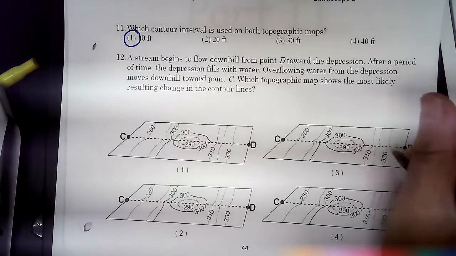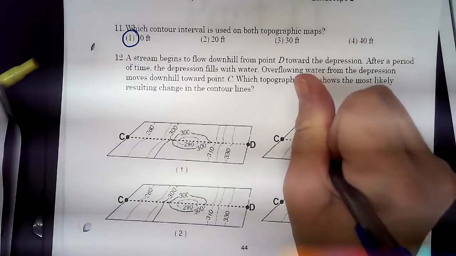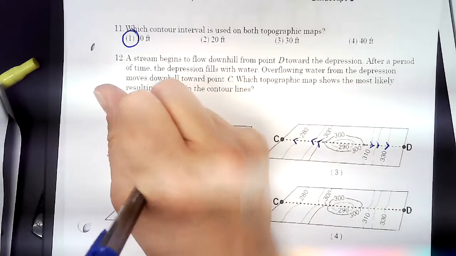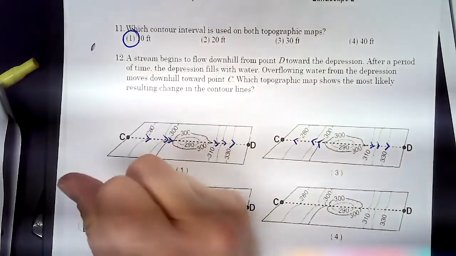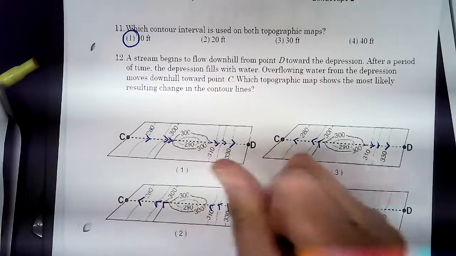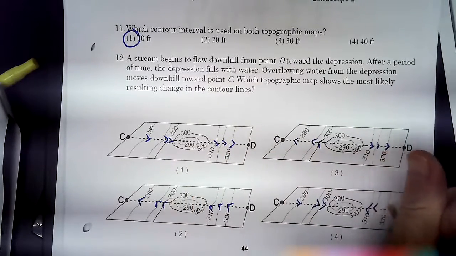Yeah, the little V's. So we've got the V's in this one. They switch direction. On this one, they always point back towards D. This way, they are always pointing towards C. And here again, they both point to the depression.